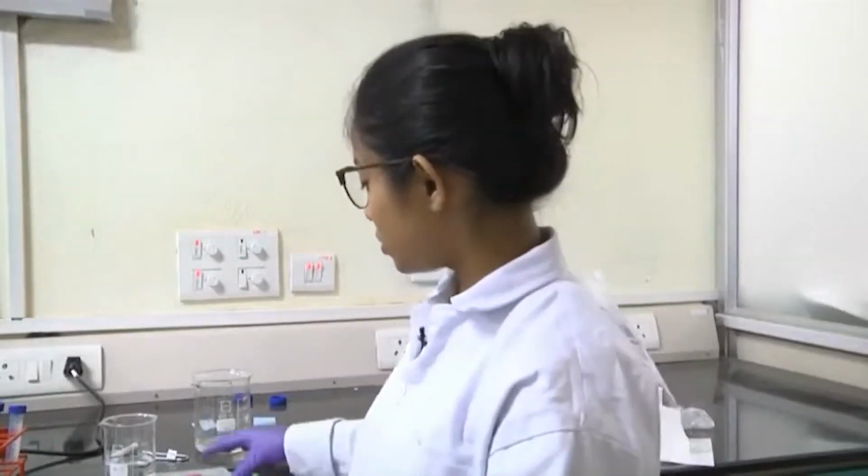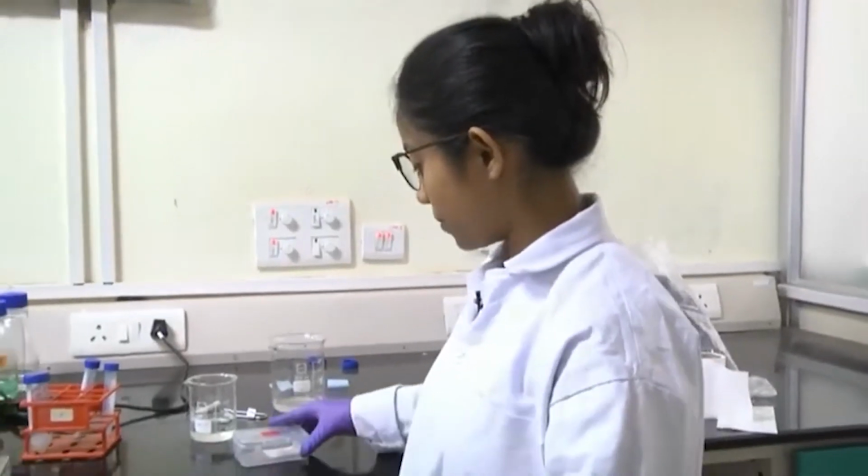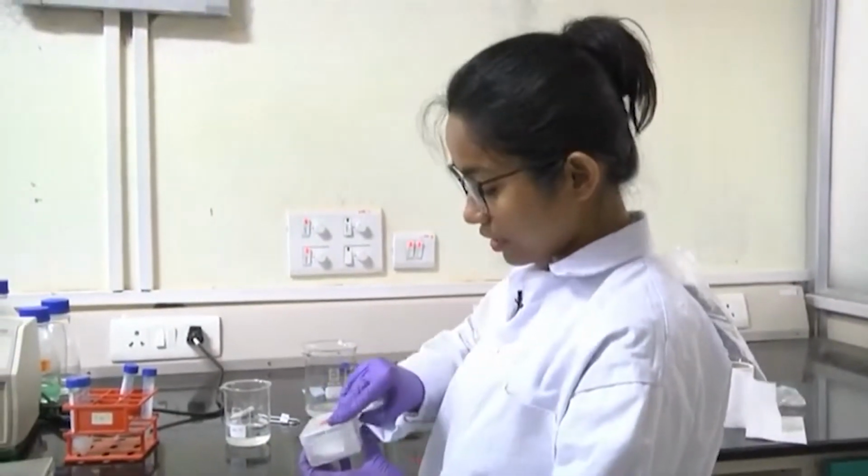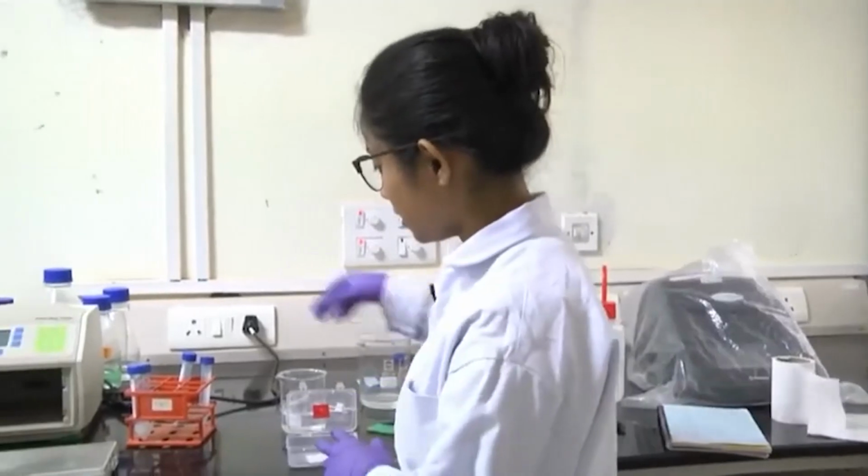So it's almost 2 hours in the primary antibody. Now I will remove the primary antibody.